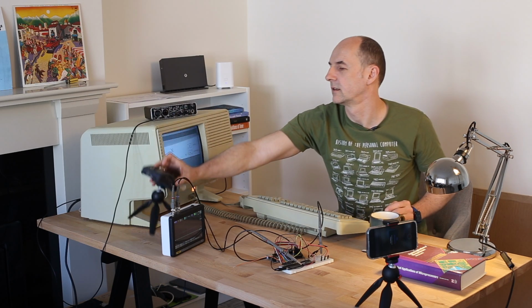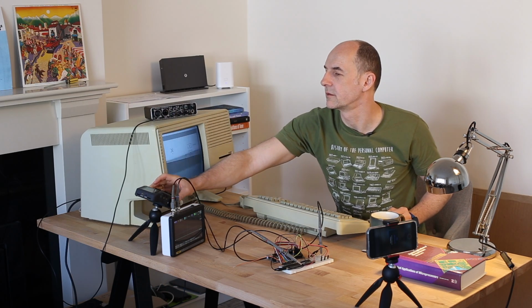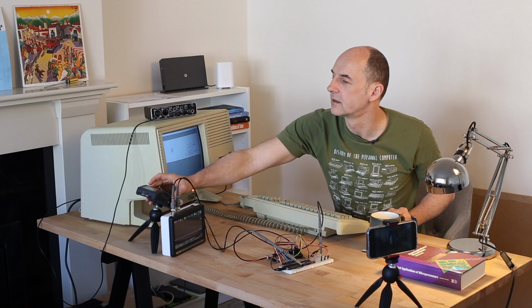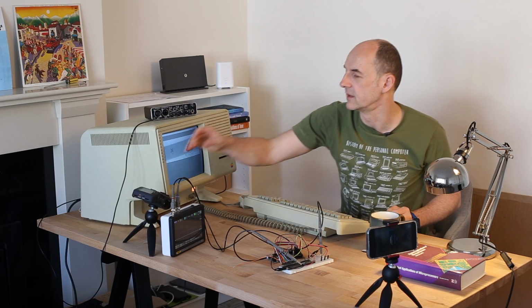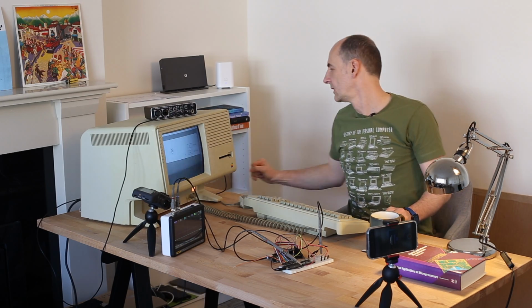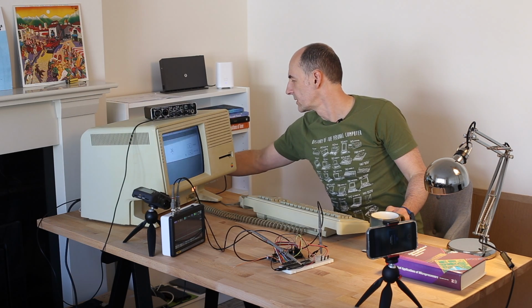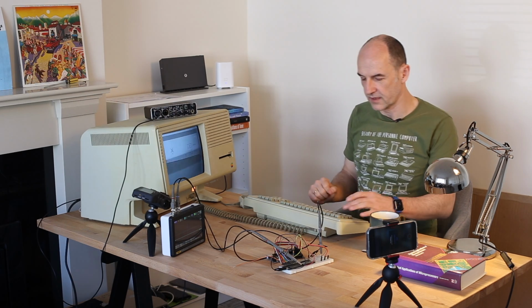As I said, the actual sound produced by the Apple Lisa speaker is a bit different. Let's record it from the speaker and let's see how that sounds.